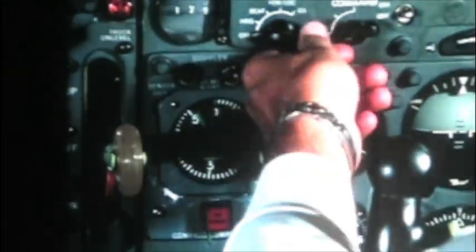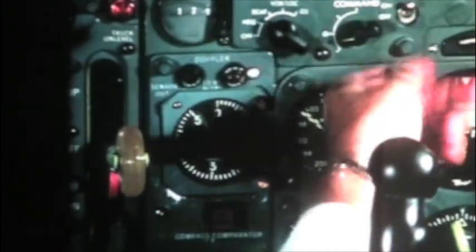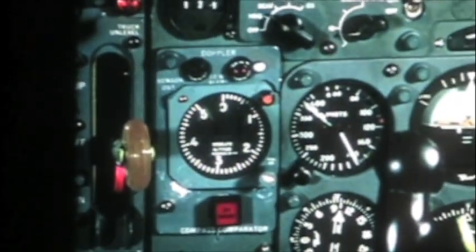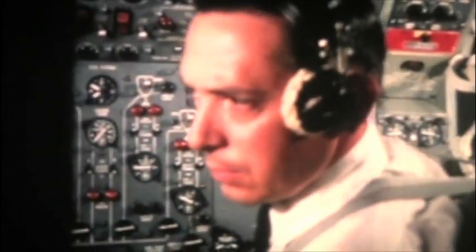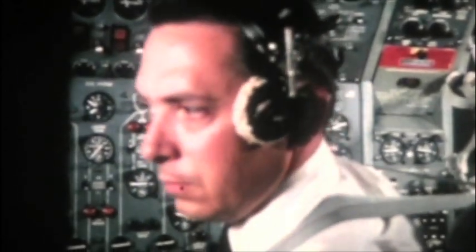If the first officer has not set up his flight director, the captain will remind him to do so at this time. Now the captain has a standby flight director. The flight engineer will help cross-check panels on final and must not hesitate to call any discrepancy to the captain's attention.